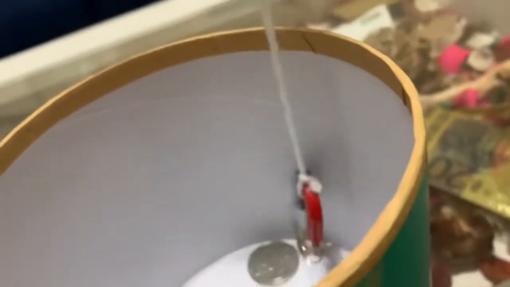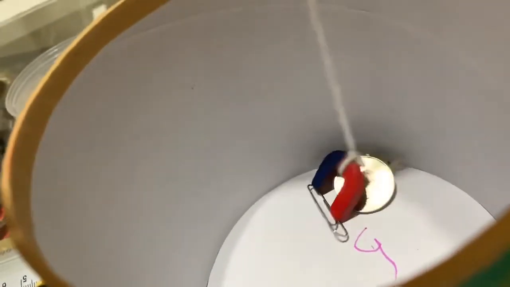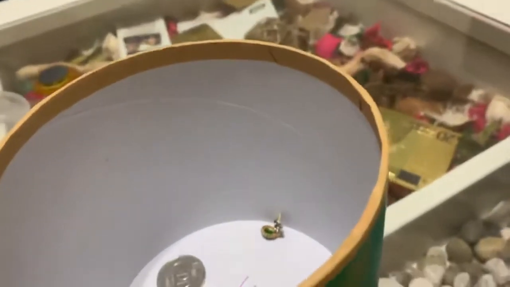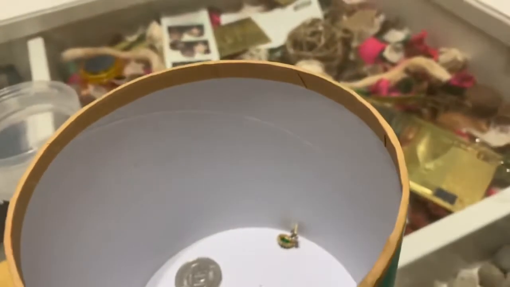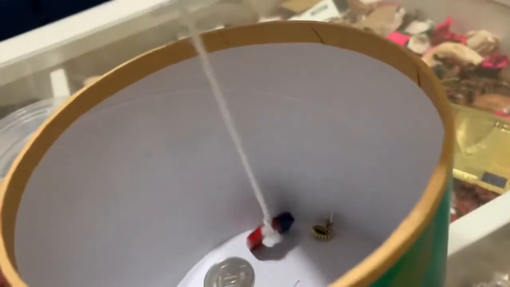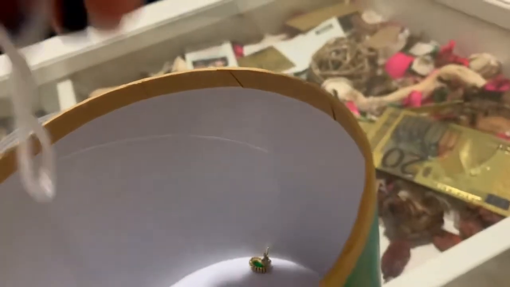Okay. And the coin is heavy, that's why, but it's attached to the coin, you see? Let us try to put it again. Yes, it got the coin. And what else do we have? The nail.